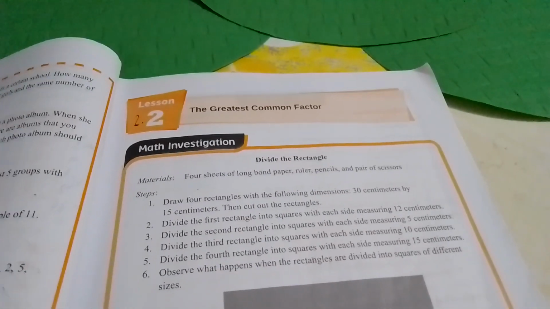Go to your book, Skill Booster, pages 42 to 44. So do you remember the GCF? It means the greatest common factor.